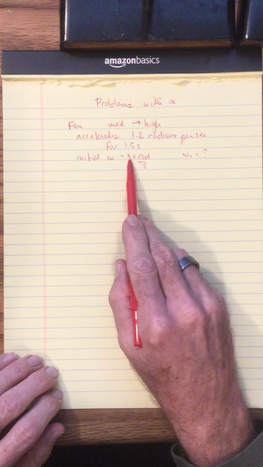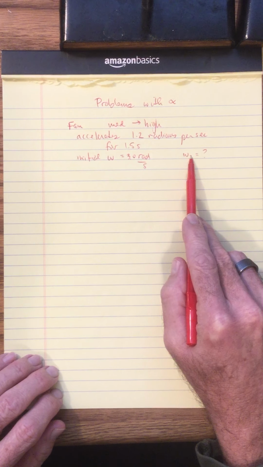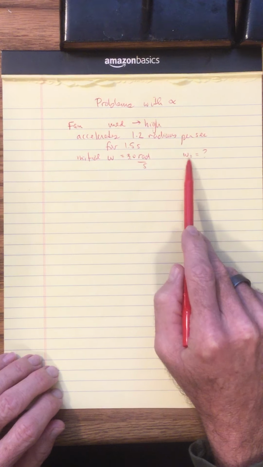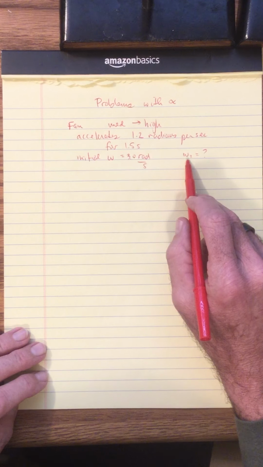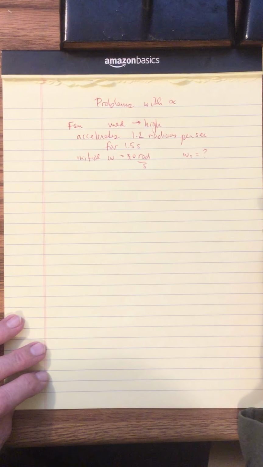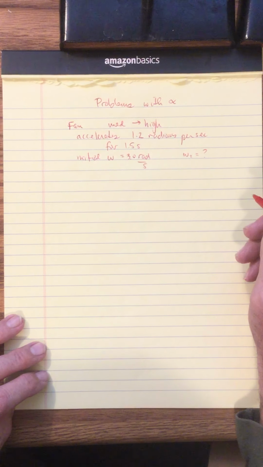So here's my initial going for the final, and it's accelerating, so it's speeding up, so we should expect this number to be higher than this over here. Okay, so let's take a look at our formulas. We're looking for omega. There's actually a couple formulas with omega, so let's take a look at them.